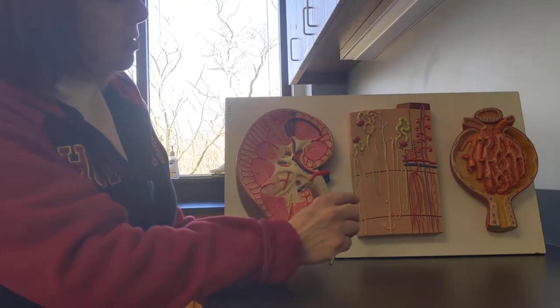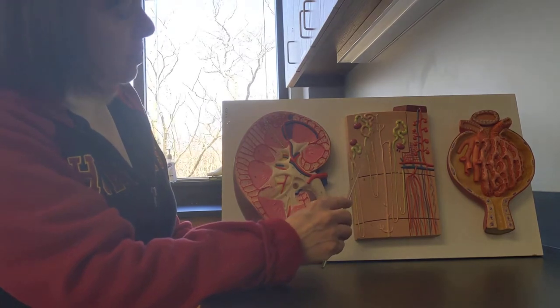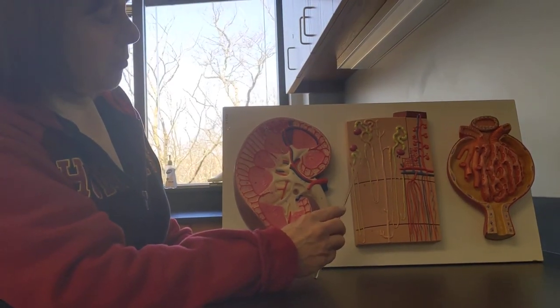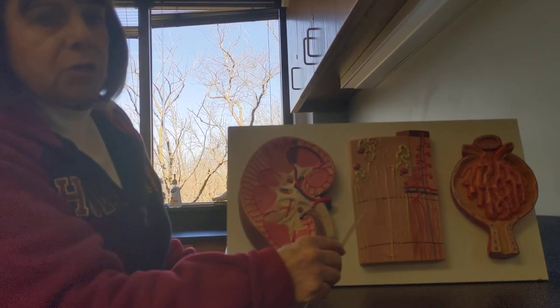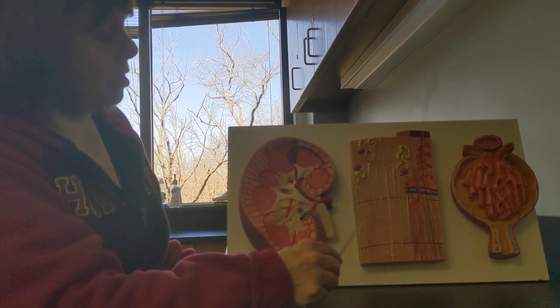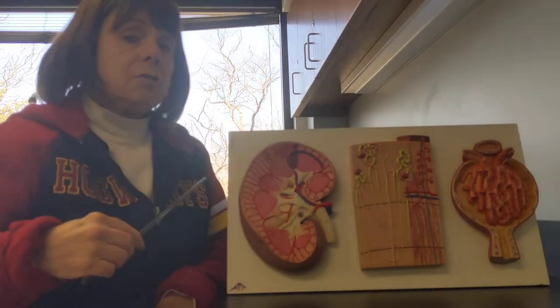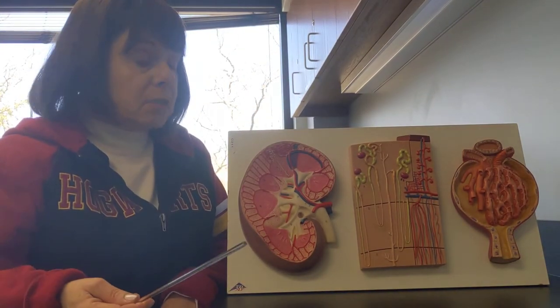And what you'll see is the entire convoluted tubule is actually surrounded, and this model doesn't do it justice, but it's surrounded by what we call a peritubular capillary network. And those peritubular capillaries have the job of either reabsorbing materials or secreting materials.